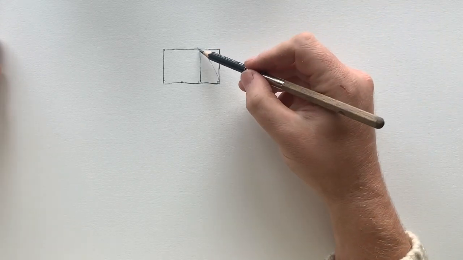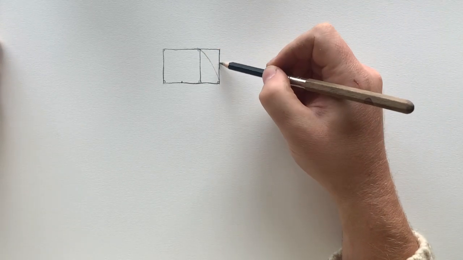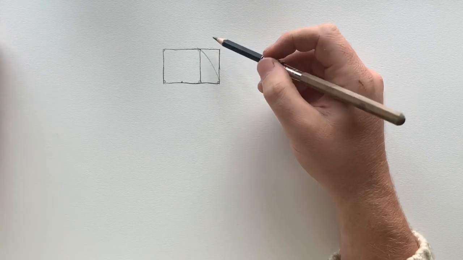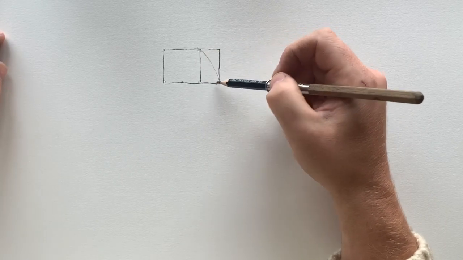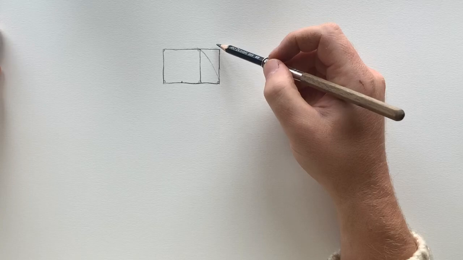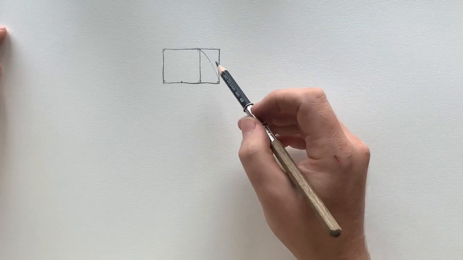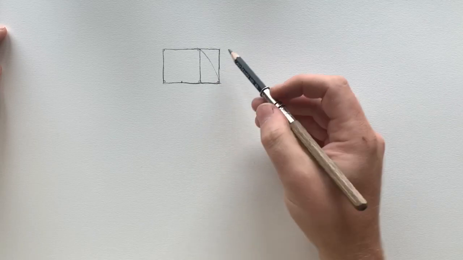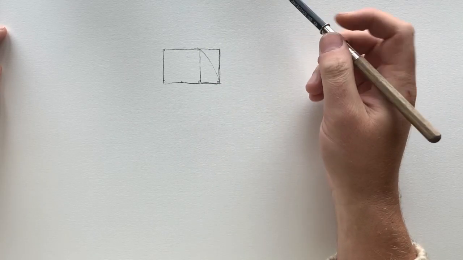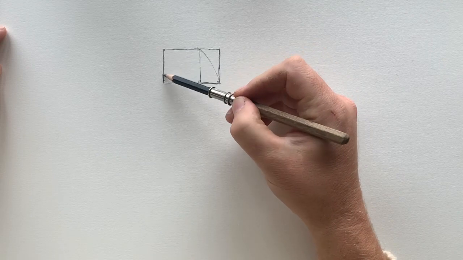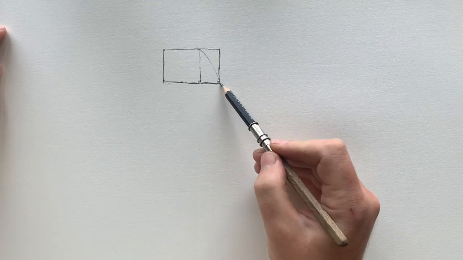Interestingly, what's also been created is this second rectangle here. And this rectangle here is also a golden section rectangle. It has the same proportions, so the proportion of this short side to its long side is the same as this to this has.